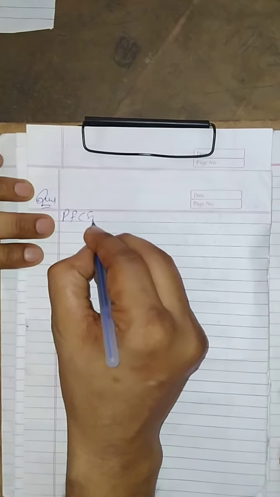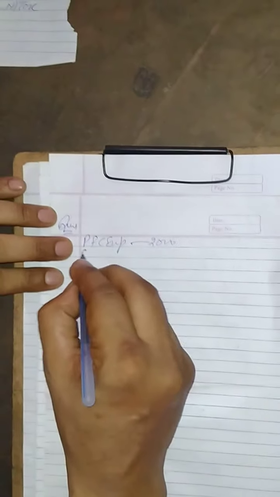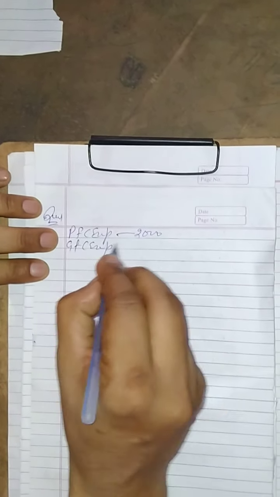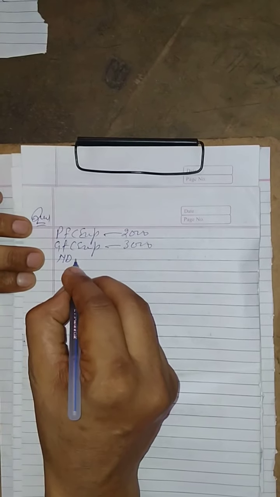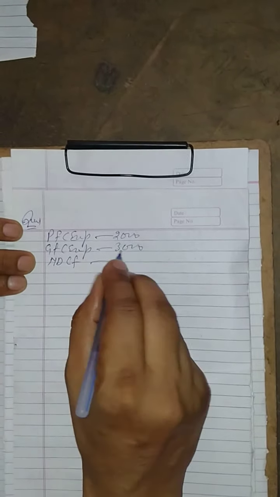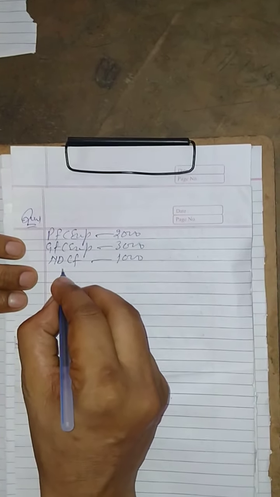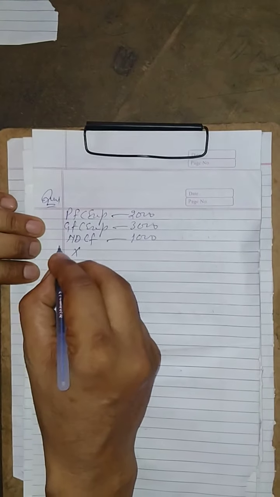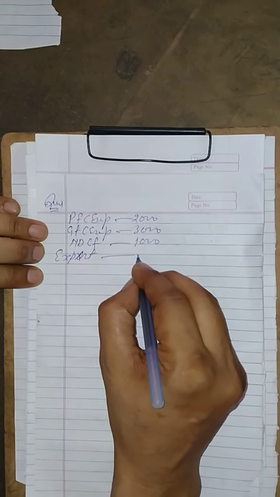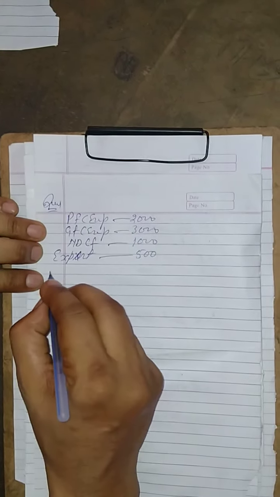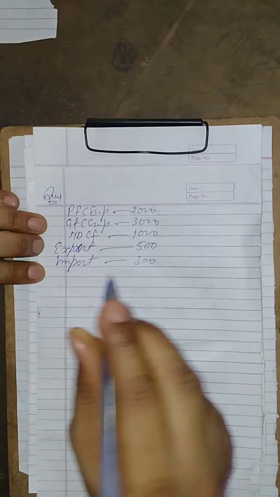Private final consumption expenditure 2,000 rupees, government final consumption expenditure 3,000, net domestic capital formation 1,000, export 500, import 300.